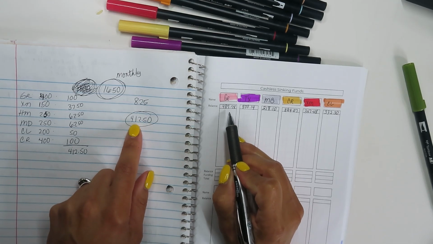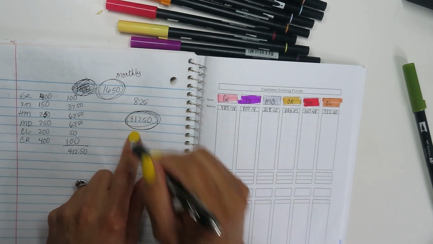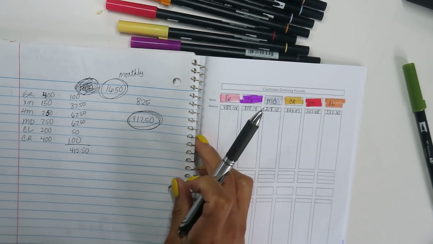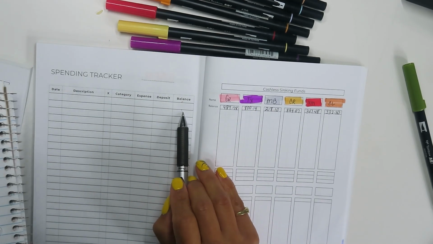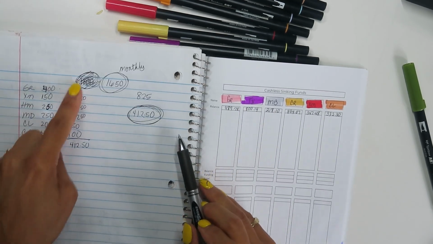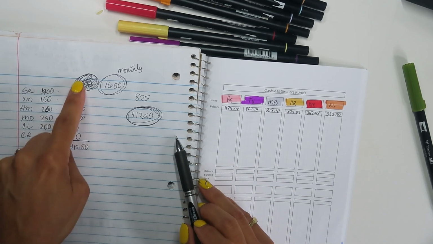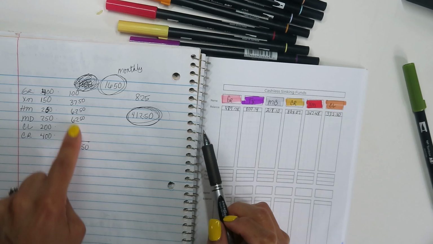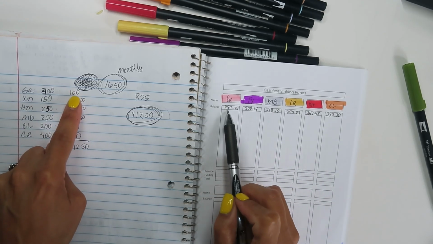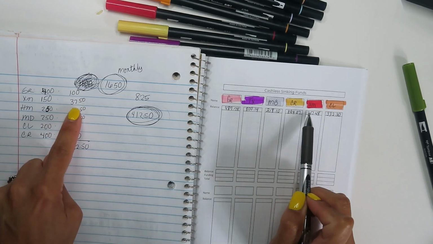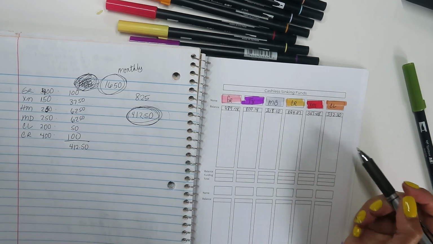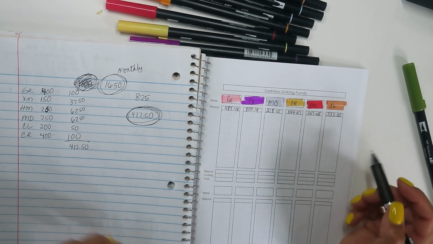So if you got your first direct deposit of $412.50 for each envelope, and that's what your balance is on your checking account, then you have to divide your sinking funds by the amount. So here is your $412.50, and then your grocery is going to be 100. Your Christmas is going to be $37.50. That's your beginning balance. I hope that makes sense.